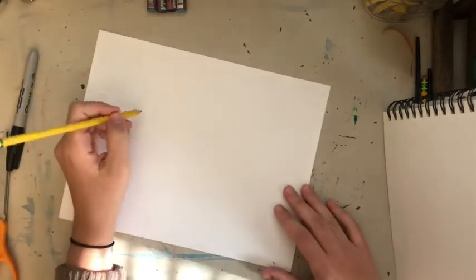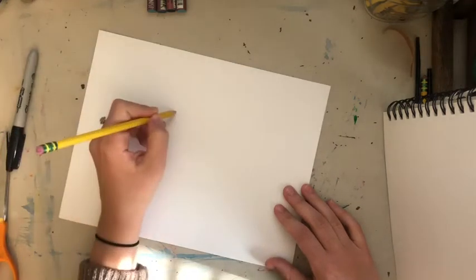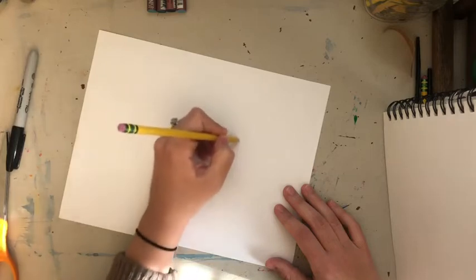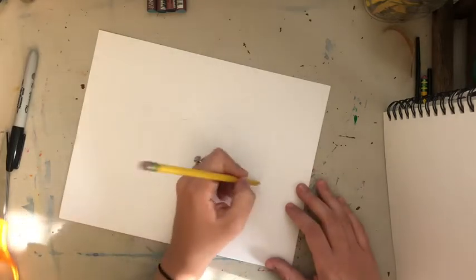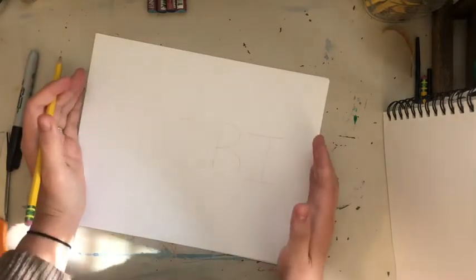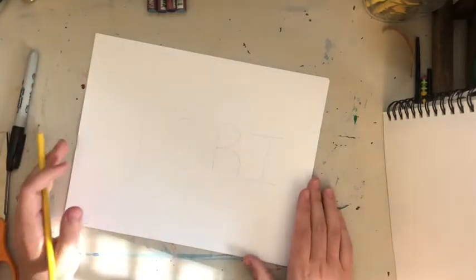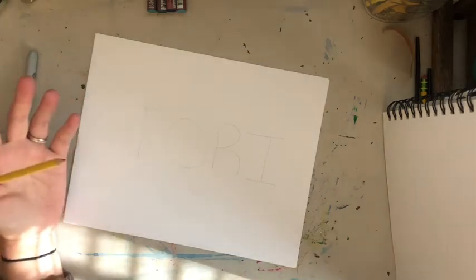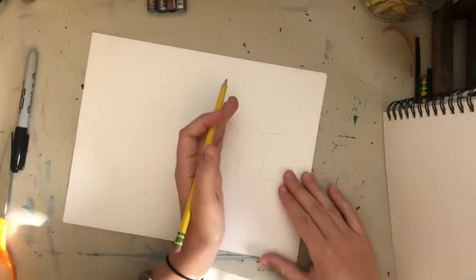So the first thing you want to do is just write your name lightly in the middle of your paper. And this is really just a guide to make sure that your name is going to fit on the paper. I'm sure it looks really light in this video. But you just want to know that your letters are all going to fit on the paper, and chances are, depending on the style, you might go off where you wrote your letters, but now you have a space to start.